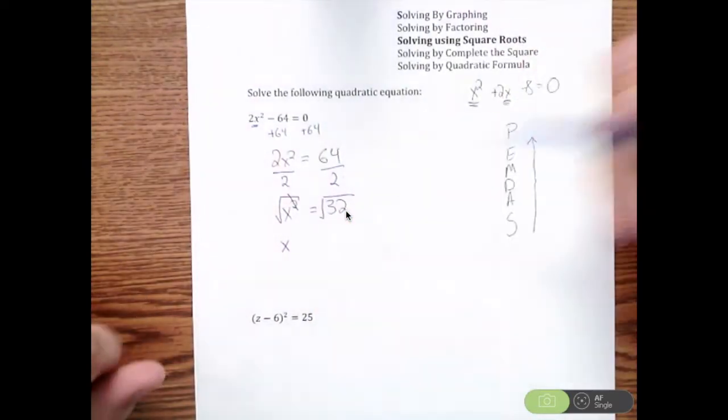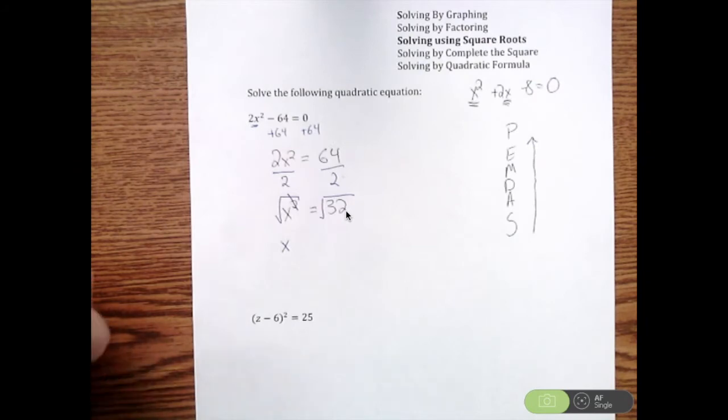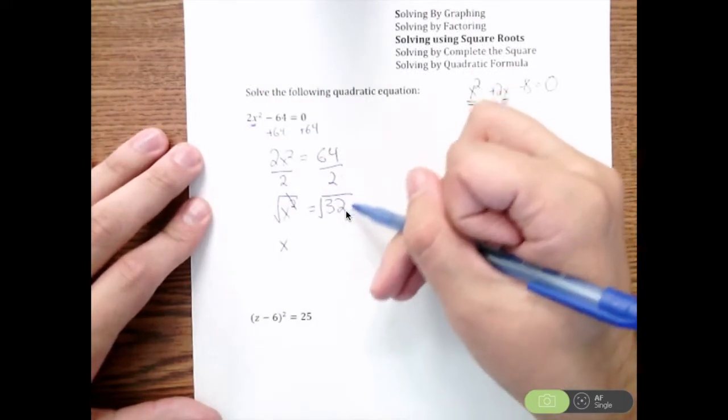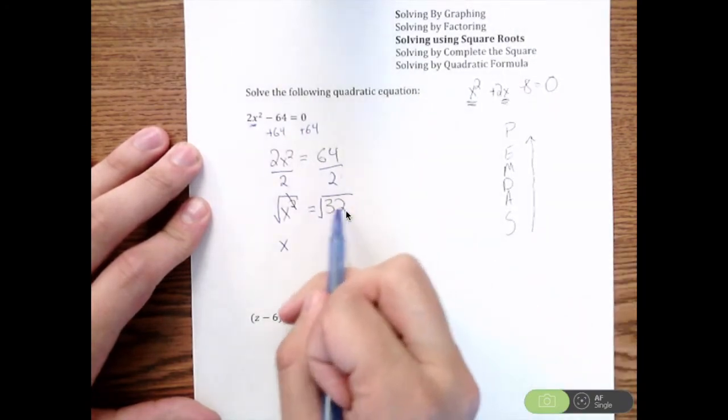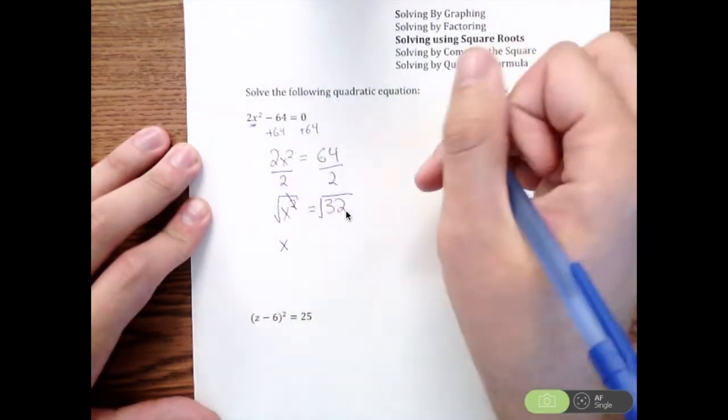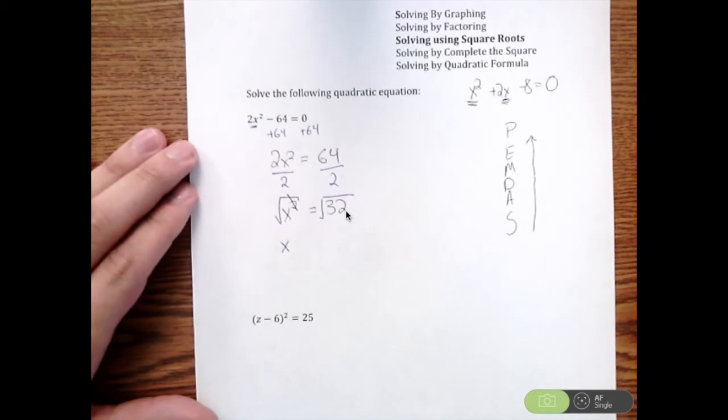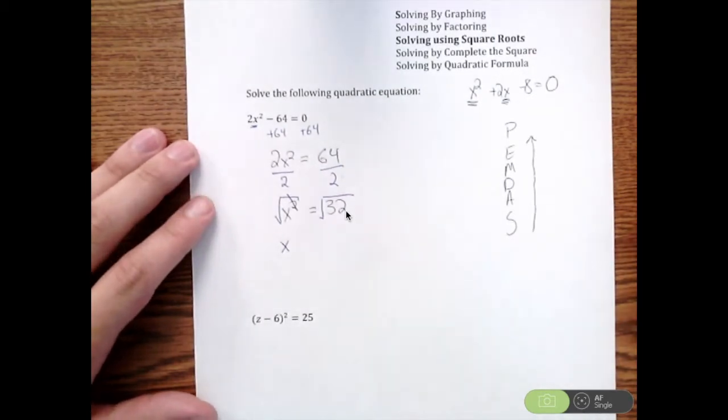Now, some of you might immediately reach for a calculator and try to figure out the square root of 32. It's going to come out to some decimal. What we want to do is find a way to simplify this, because we want a precise answer. So if you're going to do the square root of 32, what we're actually looking for is, what numbers do I know the perfect square of? So what numbers can I take the square root of?